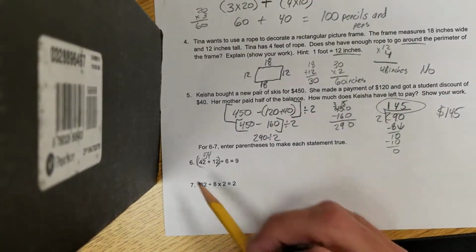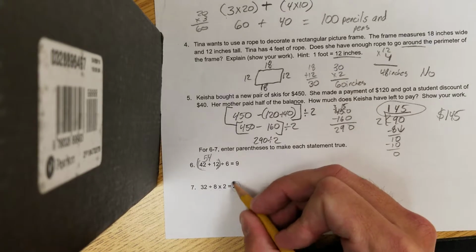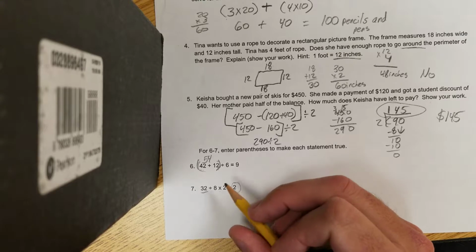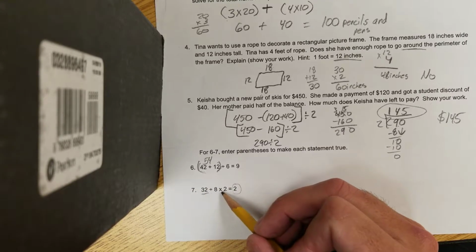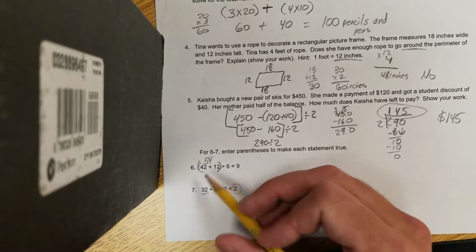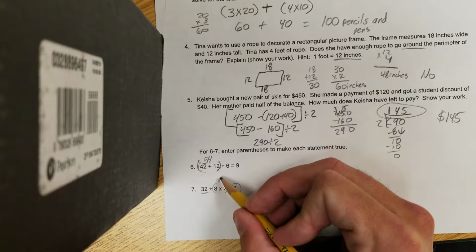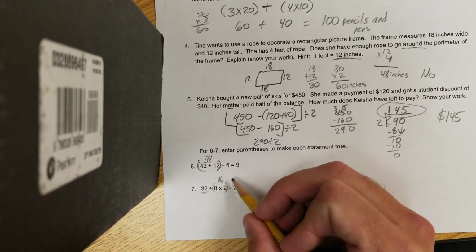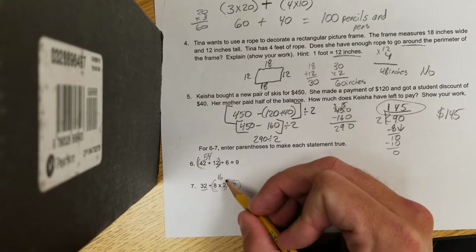On the last one, 32 divided by 8 times 2 equals 2. This is a pretty small number, and I'm starting with a big number. I'm going to have to get that pretty small. If I put my parentheses here, that would be 4 times 2. That doesn't equal 2. If I put my parentheses here, 8 times 2 is 16. 32 divided by 16, I don't know in my head, but I know 16 times 2 is 32. That must be it. So there's my parentheses.